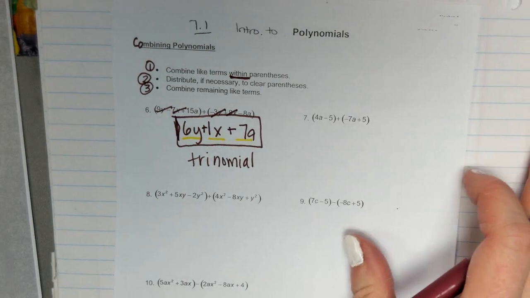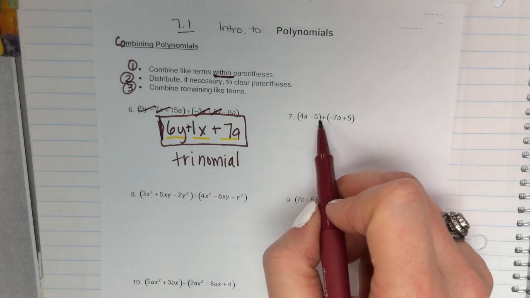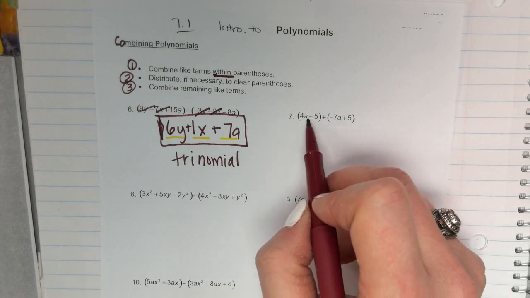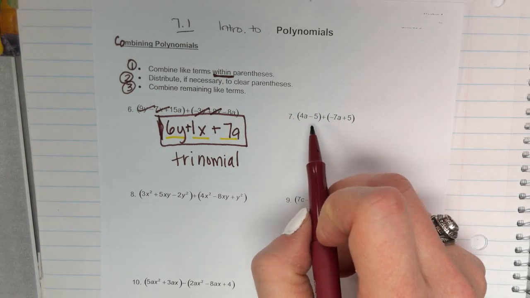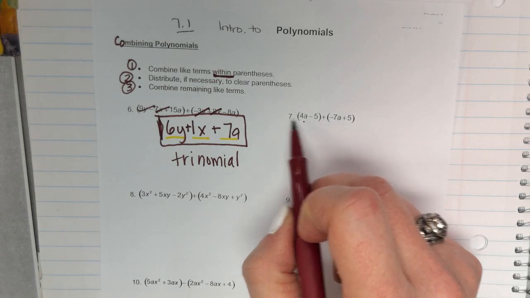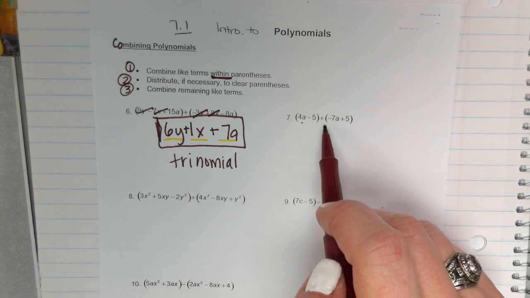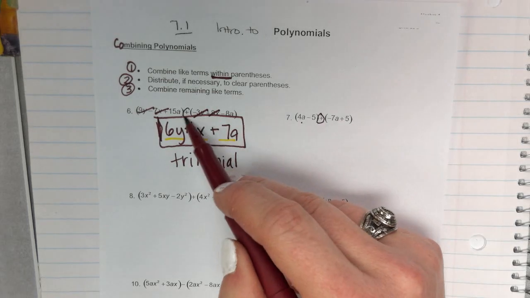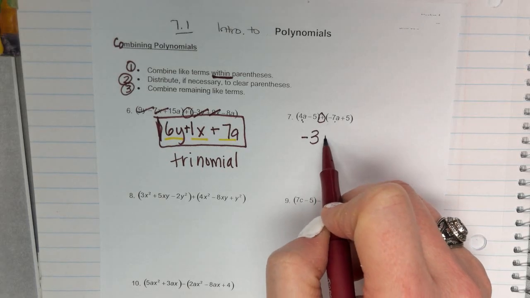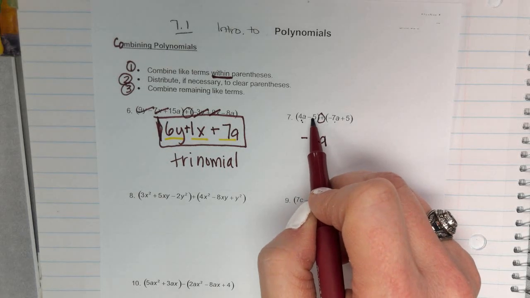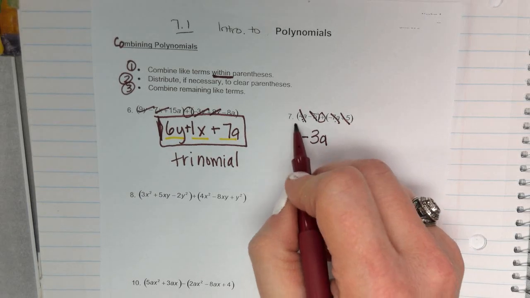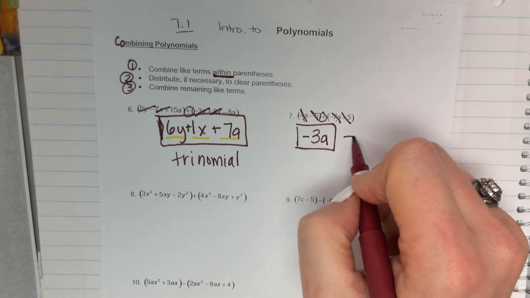Okay, so the next one. Within the parentheses, is there anything to combine? No, they're different. So distribute. No, we don't have any distributing. Combine like terms. A 4a and a 7a. Please note, over here and here is not multiplication because there is an addition sign. So 4a and a negative 7a is going to leave you with a negative 3a. And a negative 5 and a positive 5 are going to cancel out to 0. You are just left with a negative 3a, and that's a monomial.